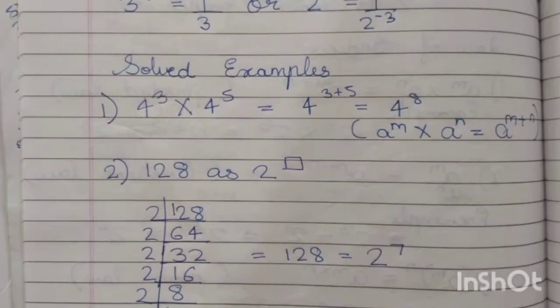So in 4 to the power 3 into 4 to the power 5, the bases are the same and the exponents are different. So it will result in the same base, that is 4, and the exponents will be added, 3 plus 5, which is 4 to the power 8. I hope you understood.